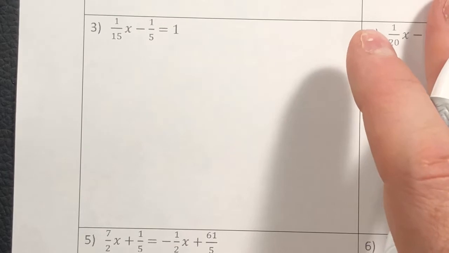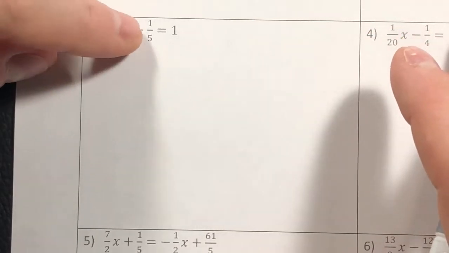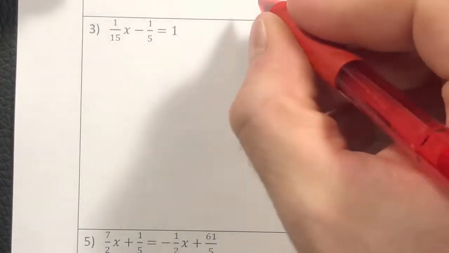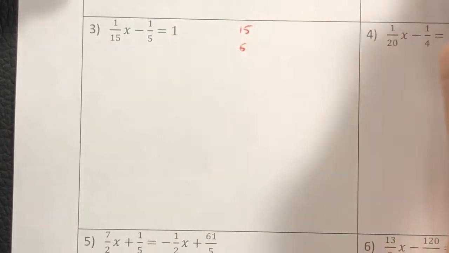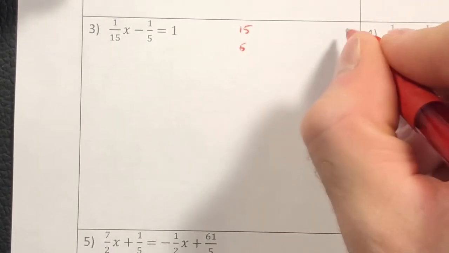If we look at number 3, we're going to see something very similar. I'm going to list all of my denominators. In this case, I have a 15 and a 5. I'm going to list a few multiples. You don't need to list a lot of these.